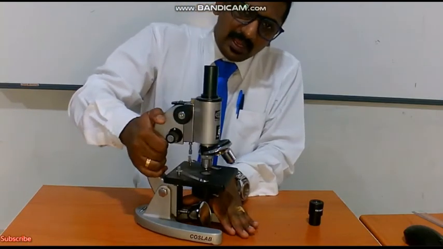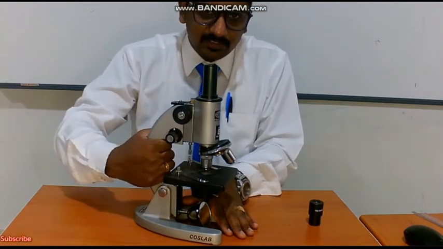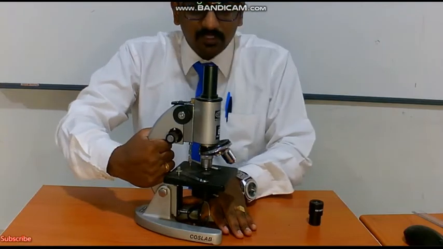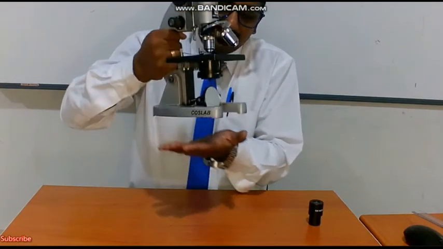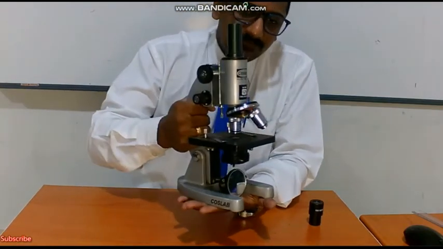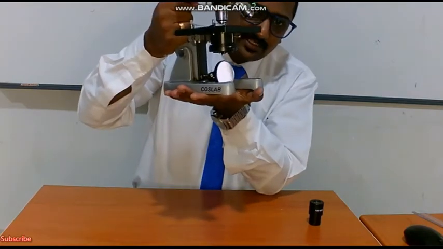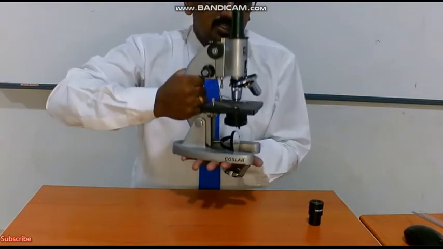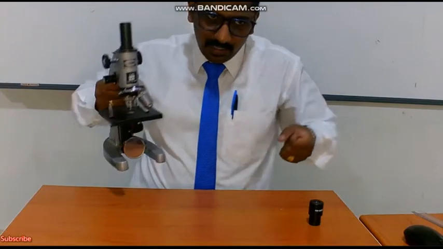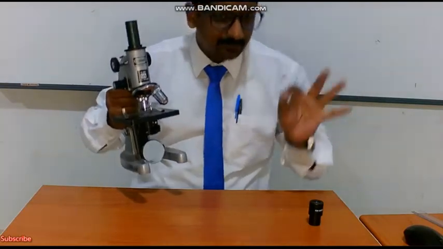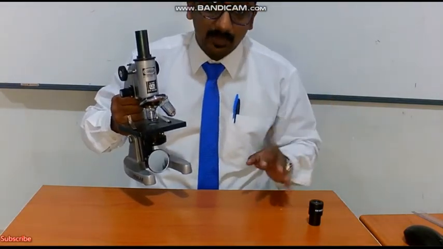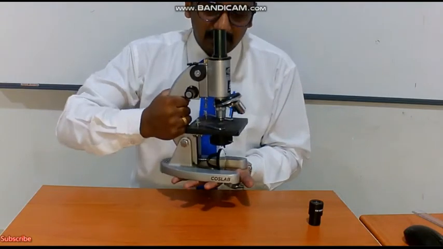So whenever you handle a microscope, first you hold it with the help of your arm and hold it with your left hand, with the base, that is the foot, resting on your palm. This is how you have to hold the microscope. Not like one person having two microscopes. One person has to carry only one microscope at a time. This is the way we have to carry the microscope.